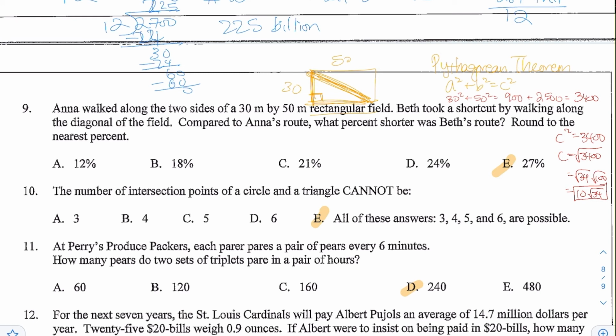Now from here, you want to compare how much shorter Beth's route was, and percent shorter means percent decrease, which is new minus old divided by old times 100%. So you'll need a calculator for this one because this is an irrational number. The new is 10 root 34. And the old was the 30 plus 50, which is 80. And then you want to divide that by 80 and multiply by 100%.